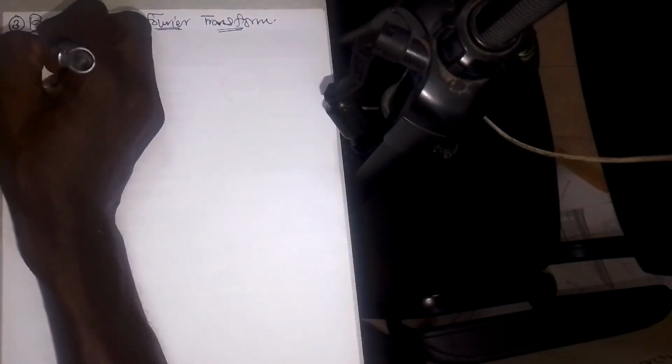Dr. Barnes here. Let's continue our discussions on the properties of Fourier transforms. We are on part 3, and here we're going to see the 7th property, which is the convolution property.